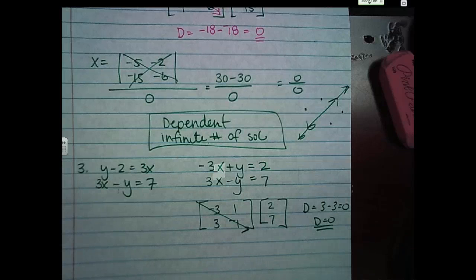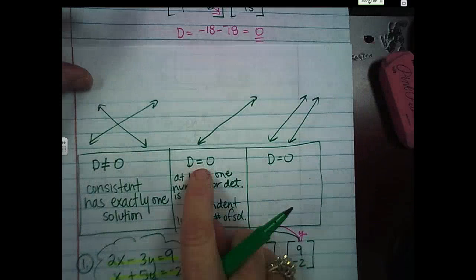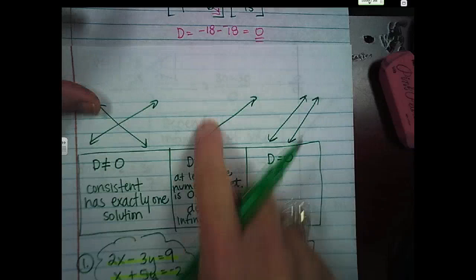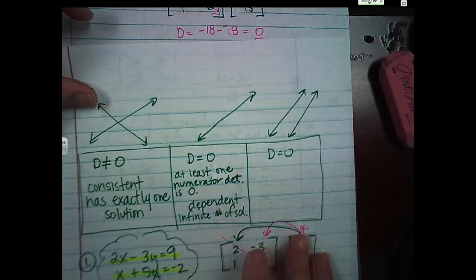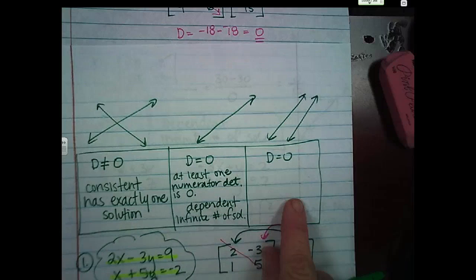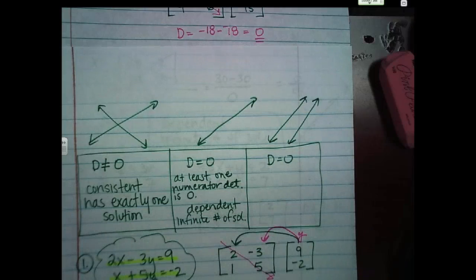When you have a determinant of 0, you have two options. Either there's an infinite number of solutions, and if you look back at our picture, when D equals 0, either there's an infinite number of solutions or they're parallel. If they're parallel, which is what this is going to qualify as, okay?